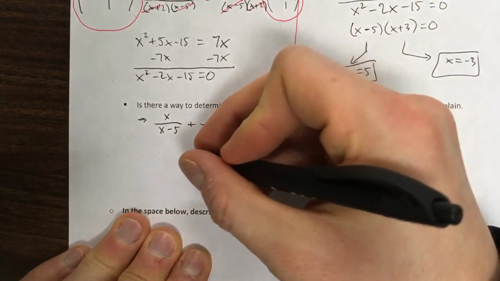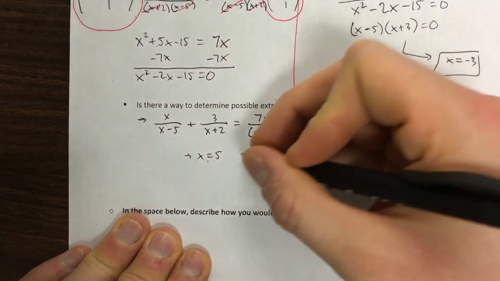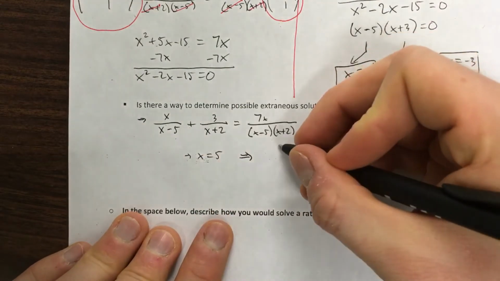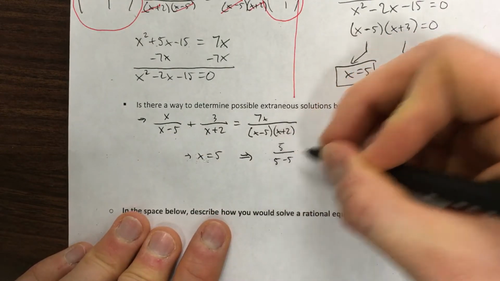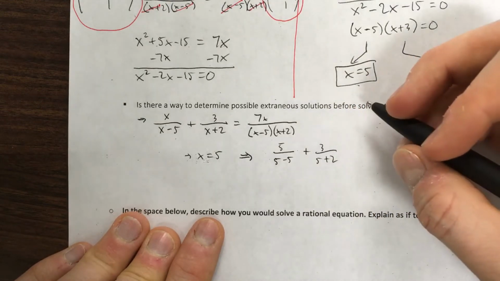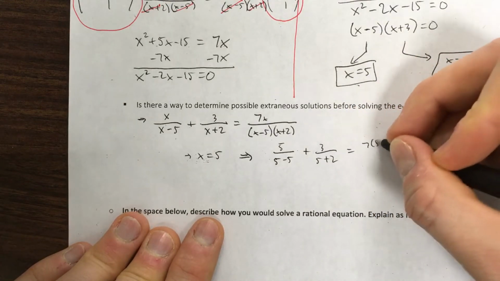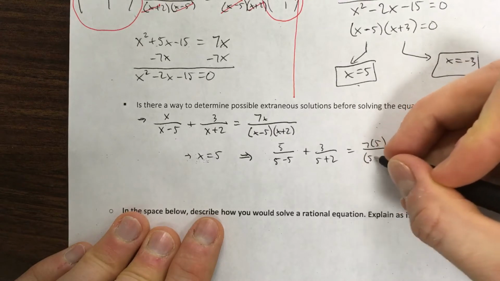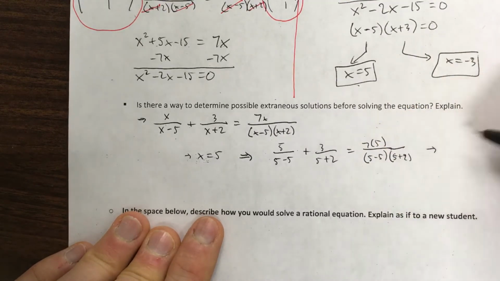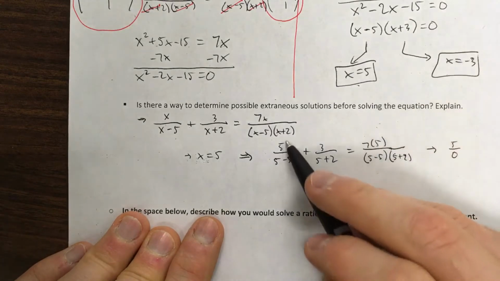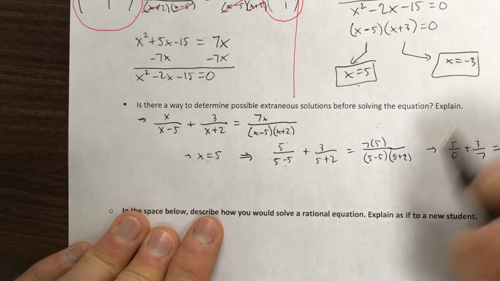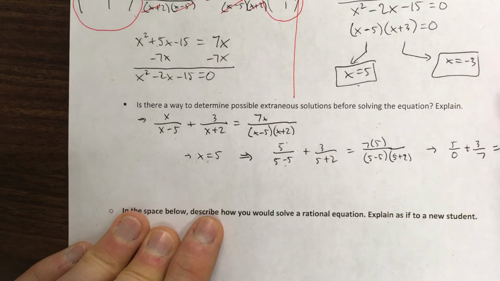So here, if we want to check x equals 5, we can plug that into our original equation. We would get 5 minus 5 plus 3 over 5 plus 2. That's going to equal 7 times 5 over 5 minus 5, 5 plus 2. And if you simplify, 5 over 5 minus 5 is 0, plus 3 over 7, you get 0 there.